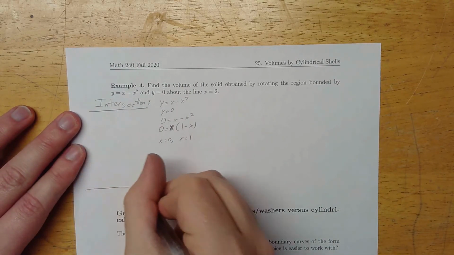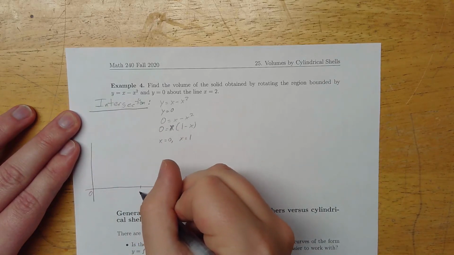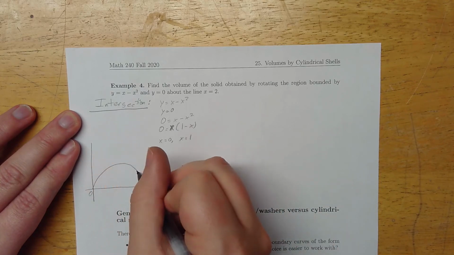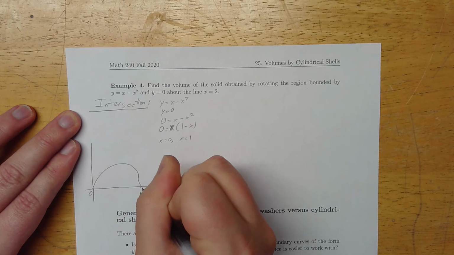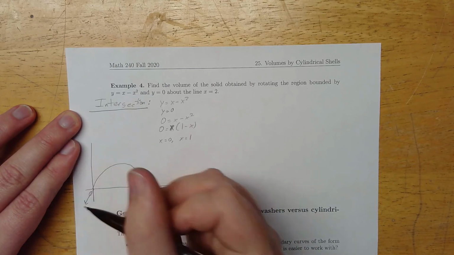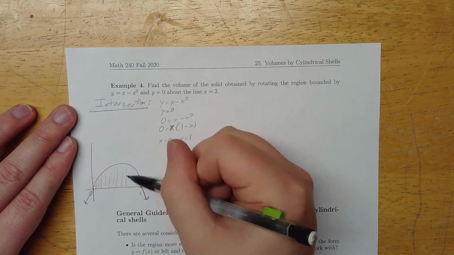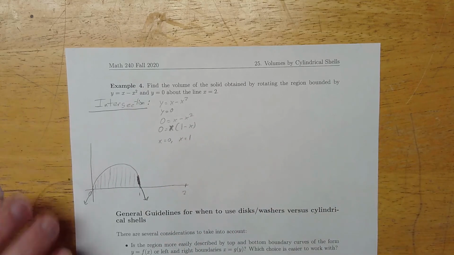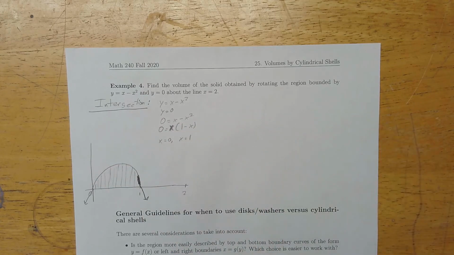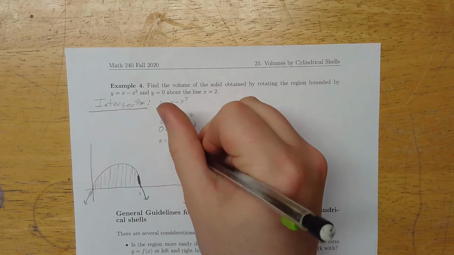So we'll have these are our functions. Here's 0, here's 1, so here's 2. Probably not drawn perfectly, but that's okay. So we want to go ahead and take this region and treat it as though they are shells, and we're rotating along this line.